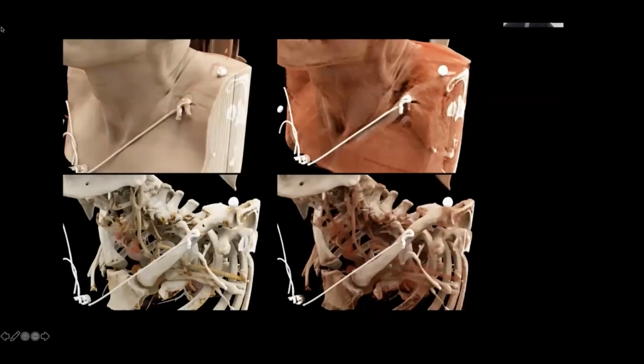Yeah. So on that basis, again, very useful when you want to be aware of, for example, vascular structures.